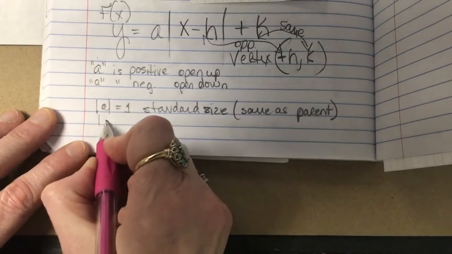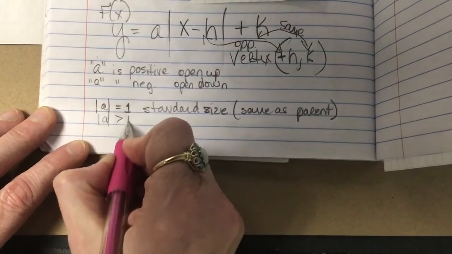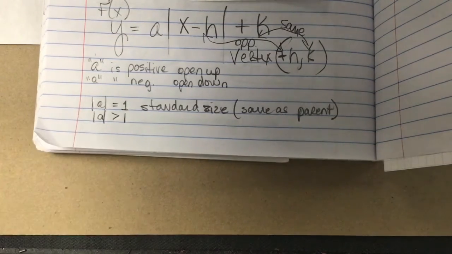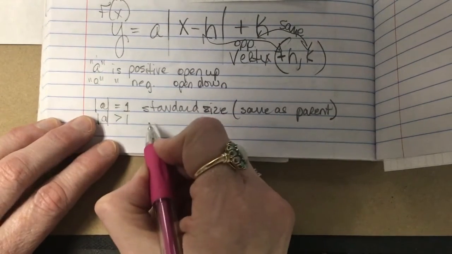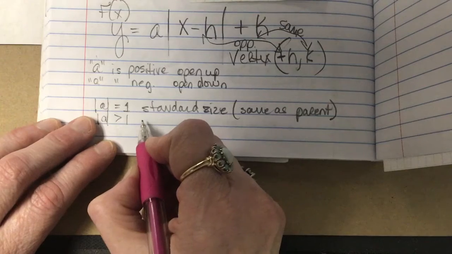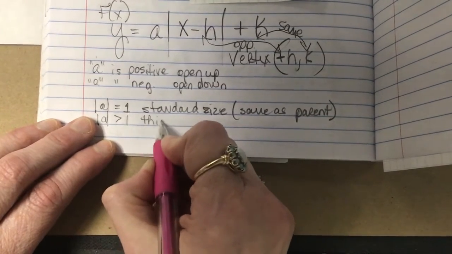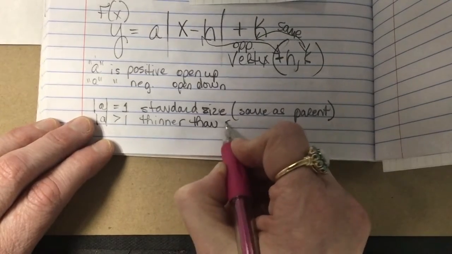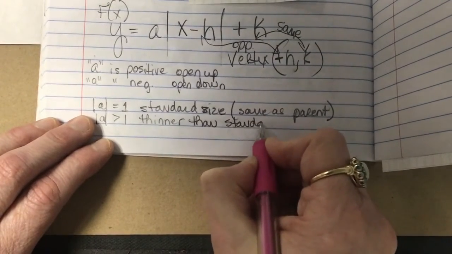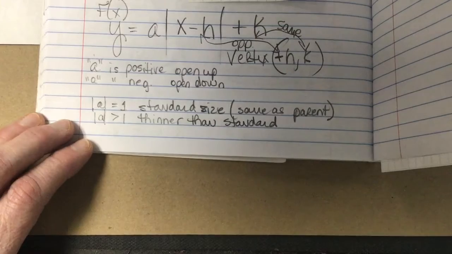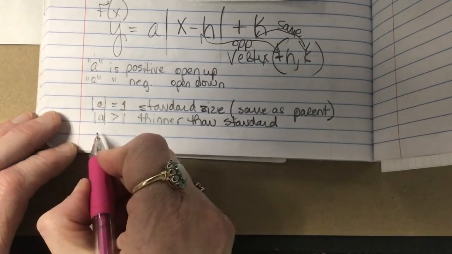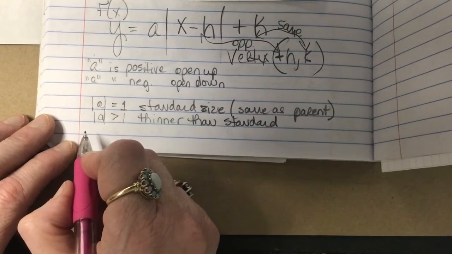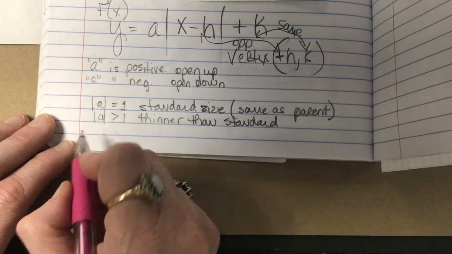And then if absolute value of a is greater than 1, now that was the first one we did, that was number 5. Remember, it made it narrower or thinner, I guess is the way we wrote it, thinner than standard, the parent. Now you remember, the parent is who you always go back to. And then, now I put 0 on this because even the absolute a could fall into that negative on this one.